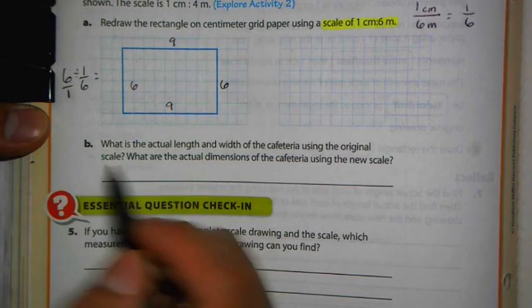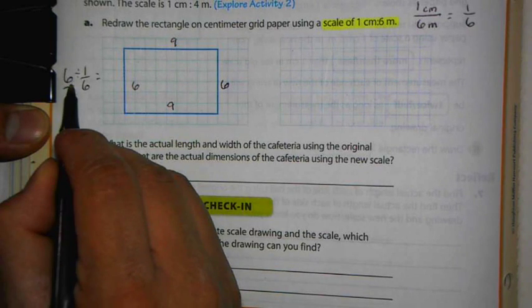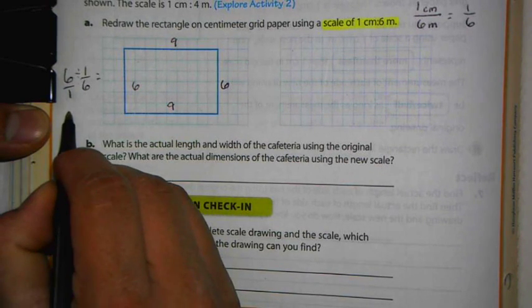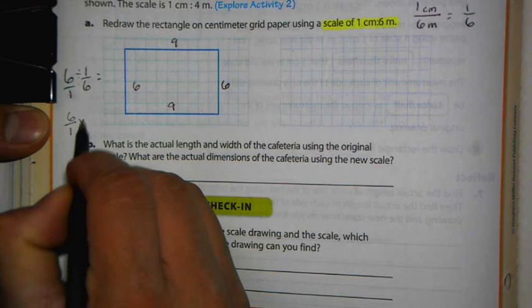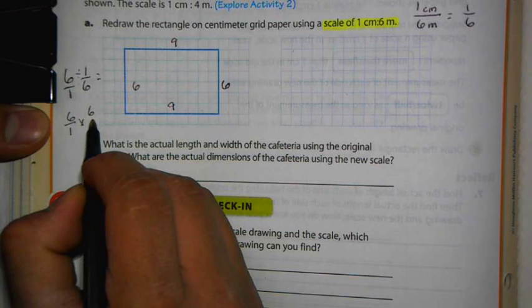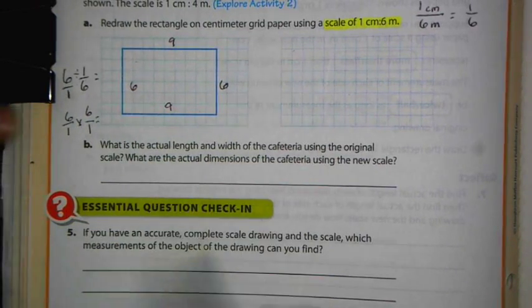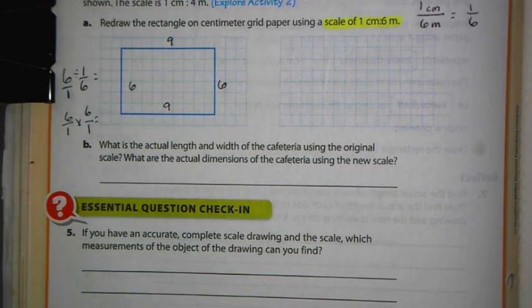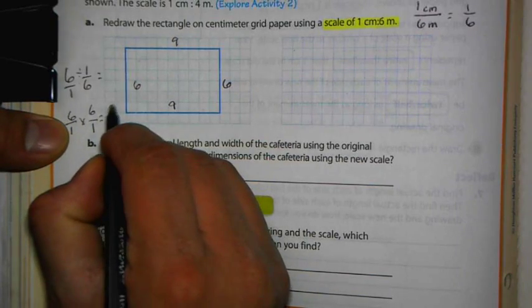So I'm going to turn this into a fraction so that now I have 2 fractions. Then you do your copy, change, flip, and you're left with 6 times 6 over 1. Okay, so then I end up with 36 over 1.